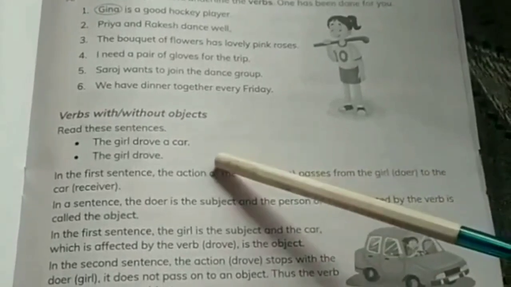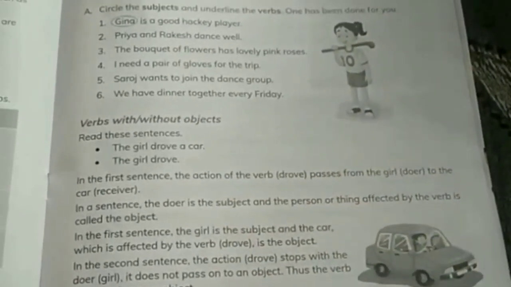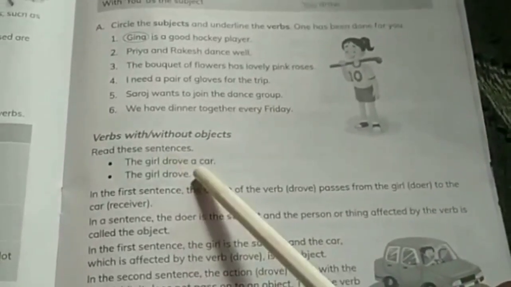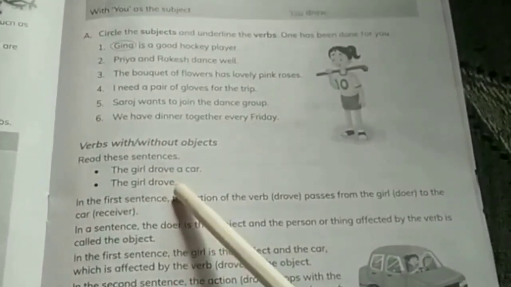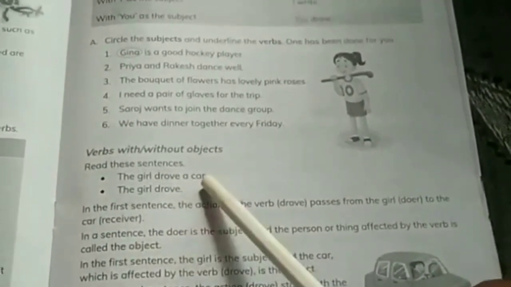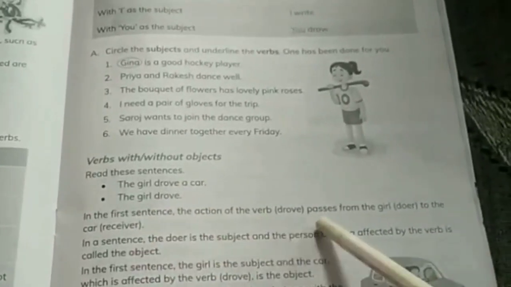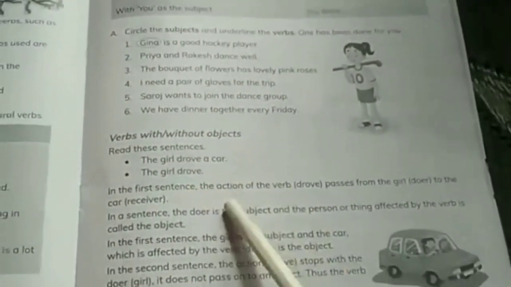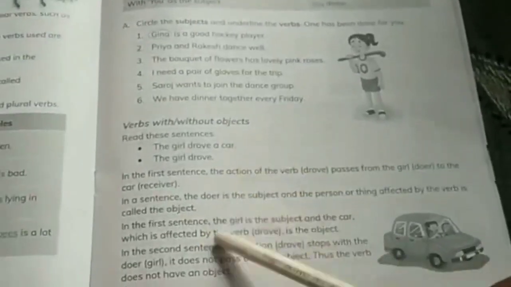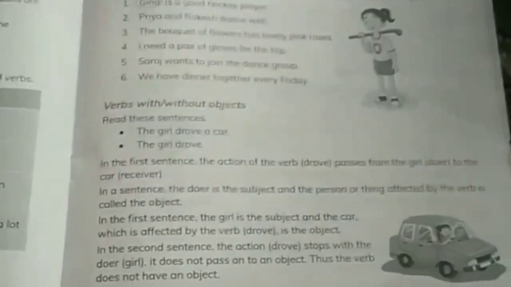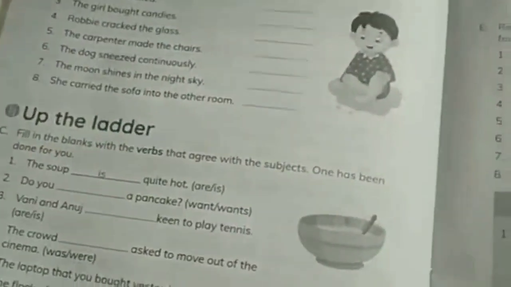In the first sentence, we know that the action of the verb drove shows that the action is from the girl. Who did it? The girl did it. And she was the doer of the action, right? And to the car, the receiver. The doer did the action, but who is the receiver at the moment? It means the object, right? So you need to also go through these kinds of sentences, and then you will definitely have some ideas. Let's move on and solve some other points.